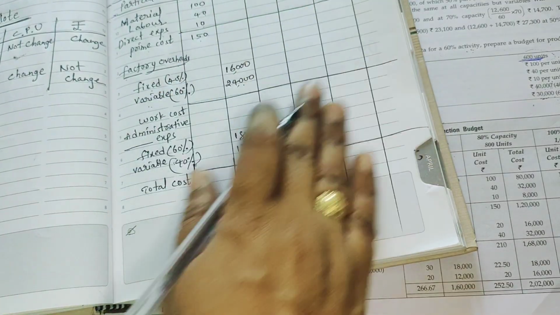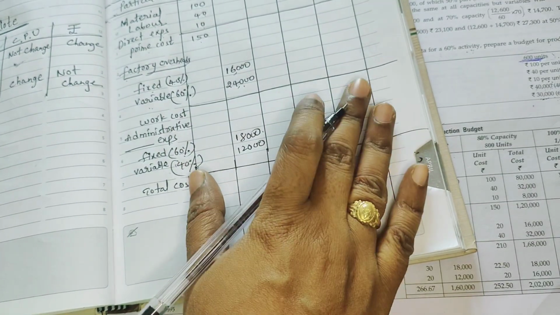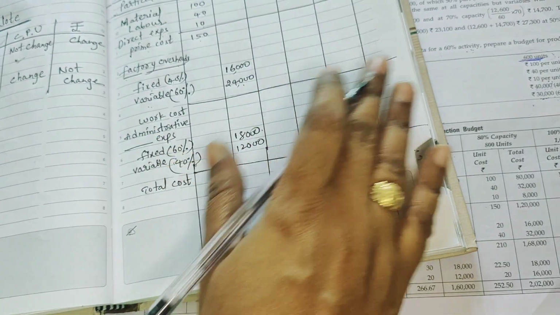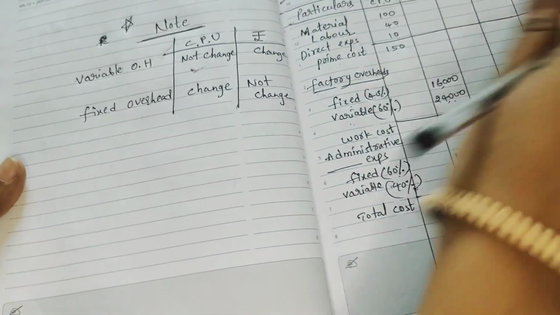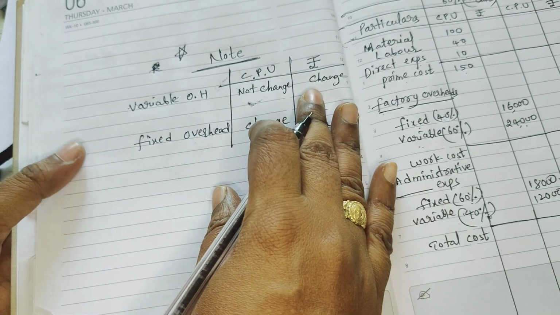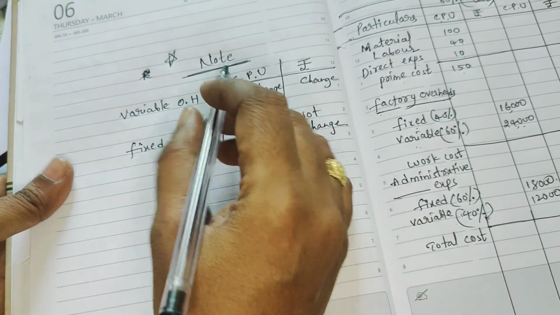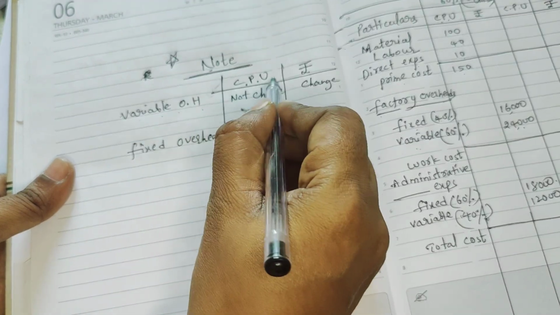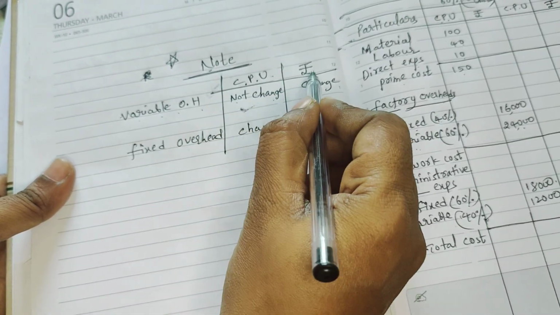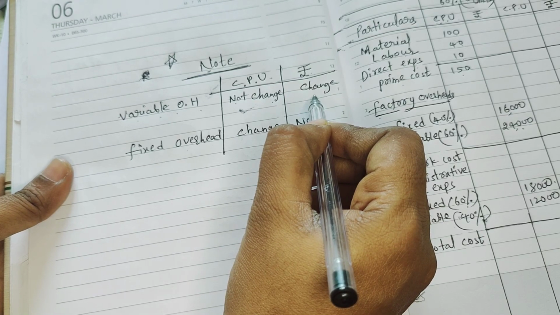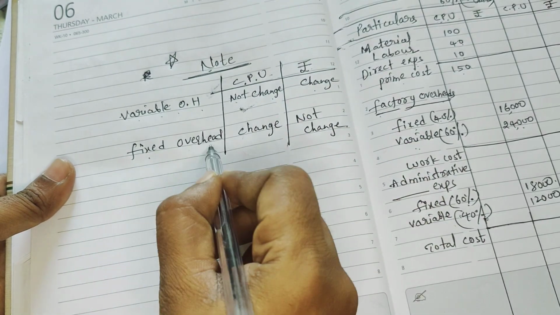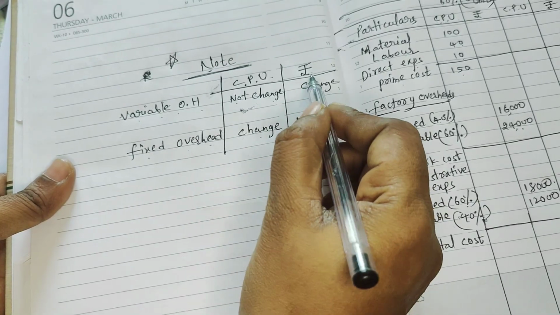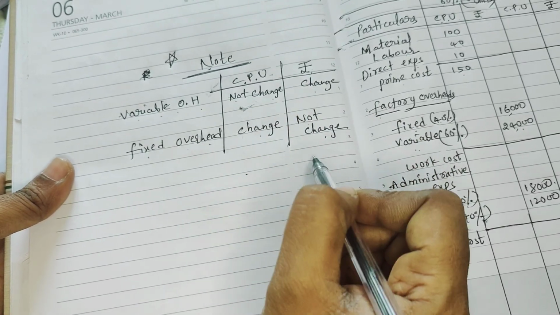So the remaining columns you need to fill by using an important note. What is the important note here? Let's see, very important while doing units basis flexible budget. So this is the note. If it is variable overhead, cost per unit will not change. Amount will change according to the capacity. Fixed overheads, cost per unit will change. Amount will not change according to the capacity.